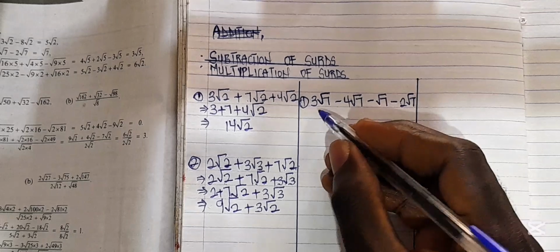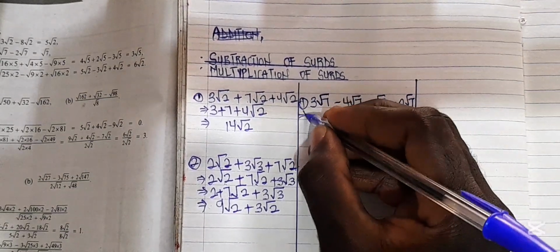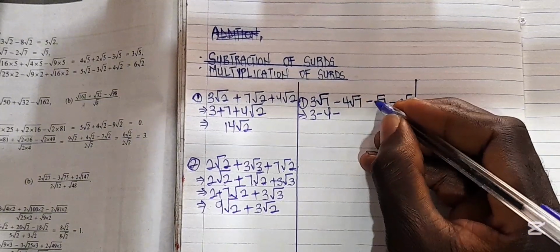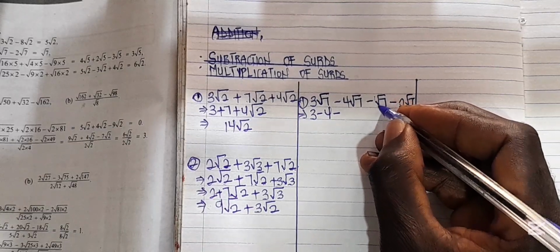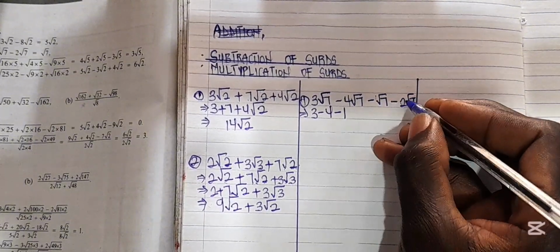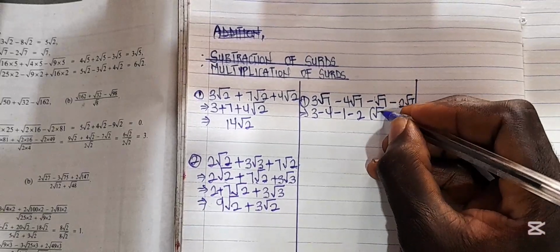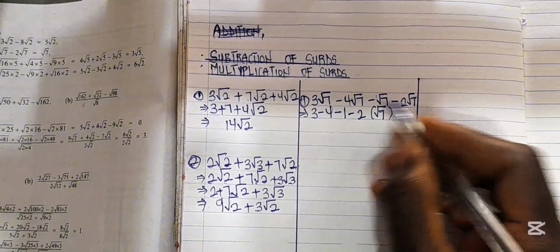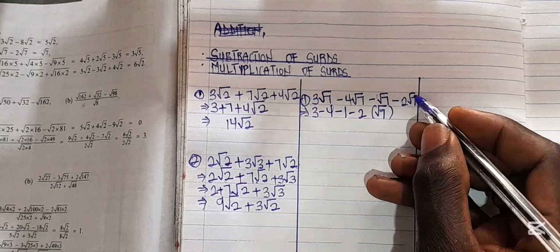So in this case, let's group them: 3 minus 4 minus, remember here there is 1, but in maths we don't write the 1, so we just leave it, or we can represent it here, so 1, then minus 2. Then we put our root 7 inside brackets. Remember, no matter what, you choose only one among the root 7s. Somebody might say, oh, because they are 4, no, you choose only one among the root 7s.